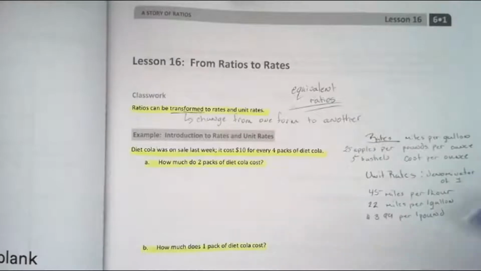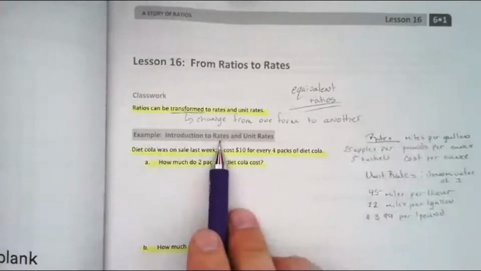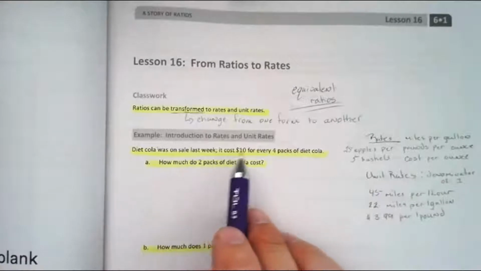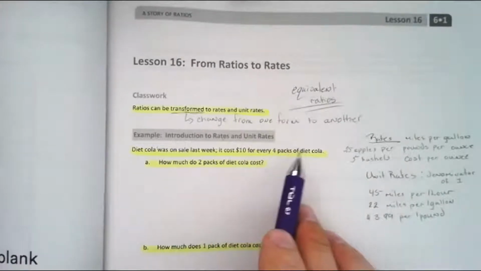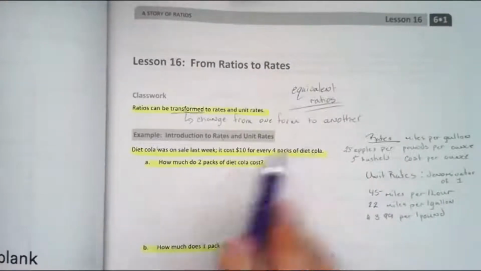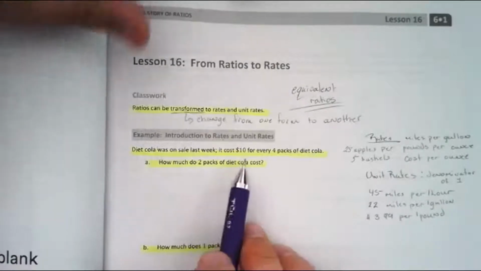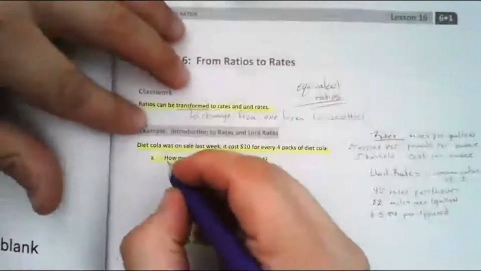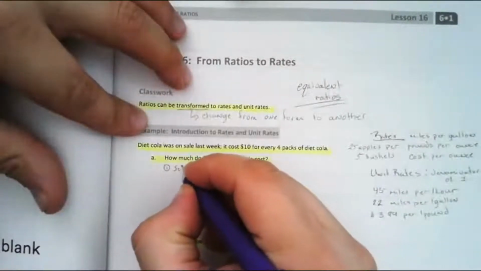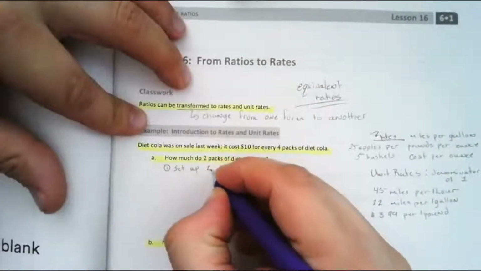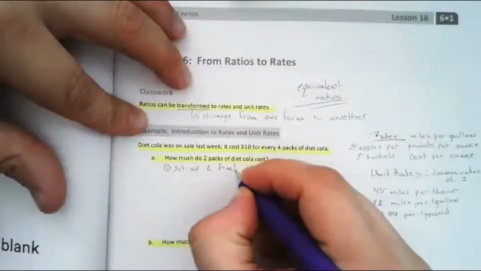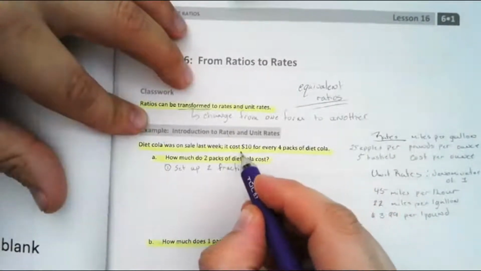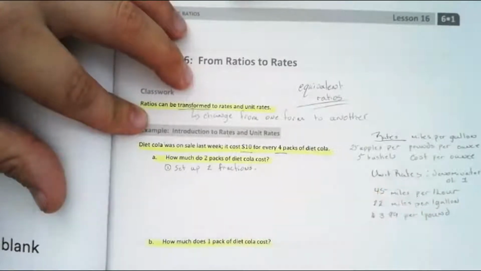Now let's look at example number 1, introduction to rates and unit rates. Diet Cola was on sale last week. It cost $10 for every 4 packs of Diet Cola. So how much do 2 packs of Diet Cola cost? What we're going to do here is first set up 2 fractions. The first fraction consists of how much it costs for 4 packs of Diet Cola.